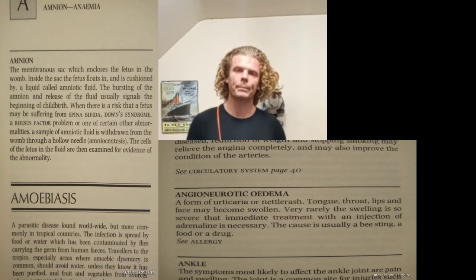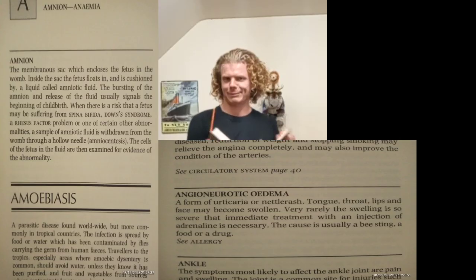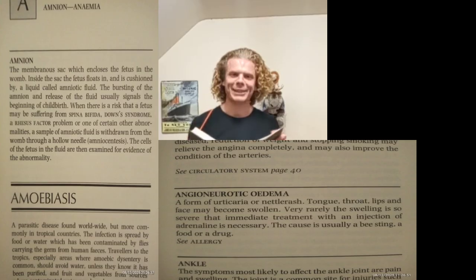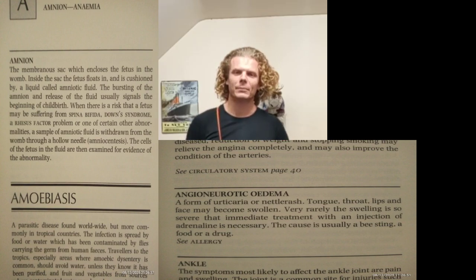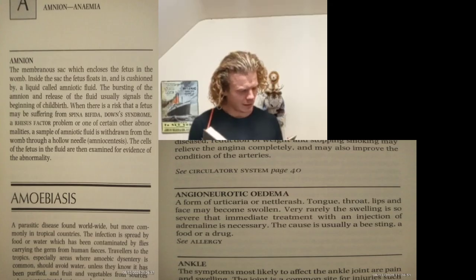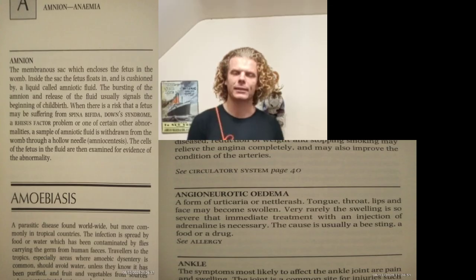There is a process called amniocentesis. What would I say? Is this cushioned in it? Amniocentesis.